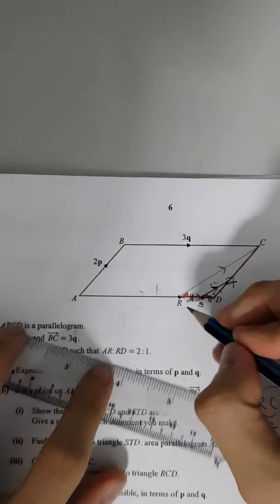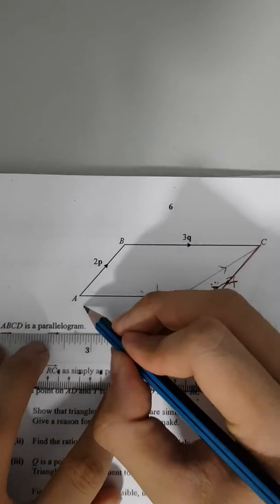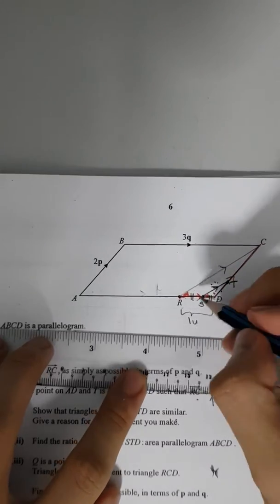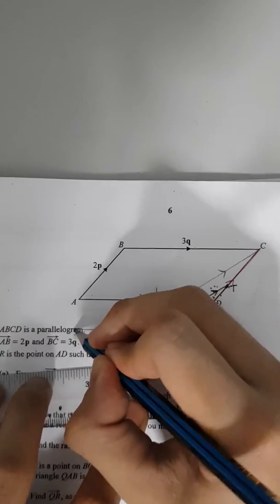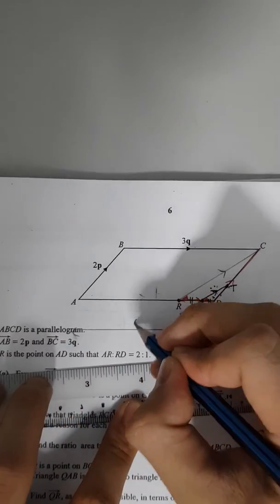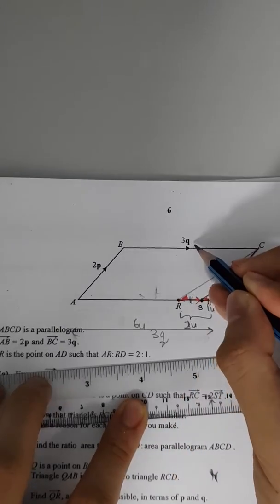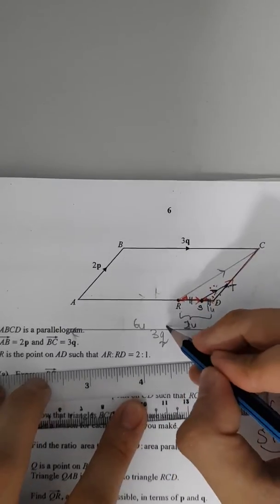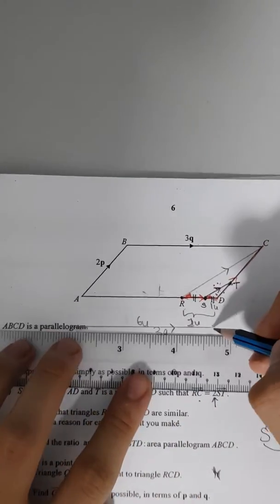and I know that this is 1 unit. This is 2 units, the entire line was 6 units, and this is 3Q, which is given from here. If I go from here to here, from A to D.